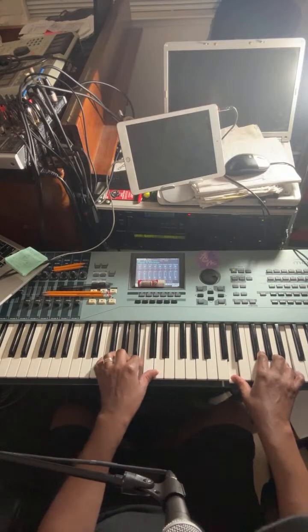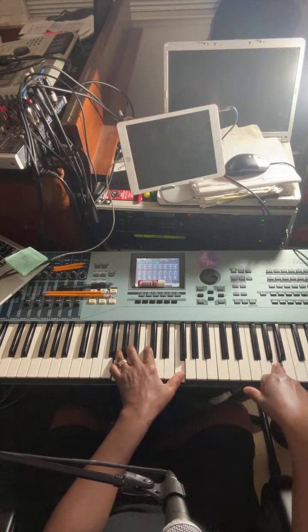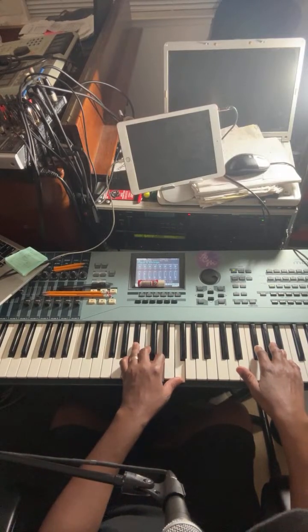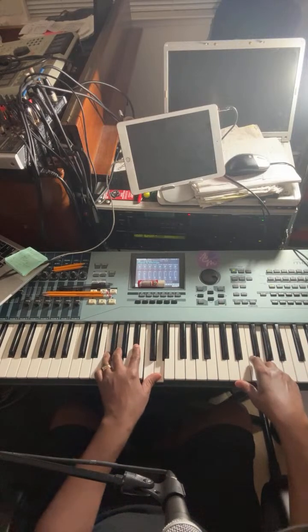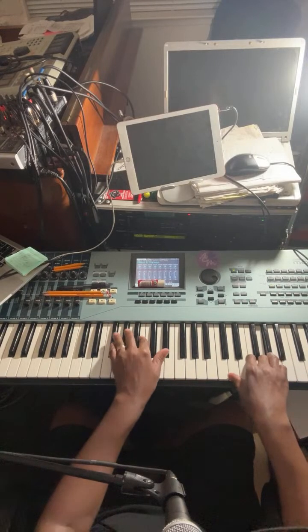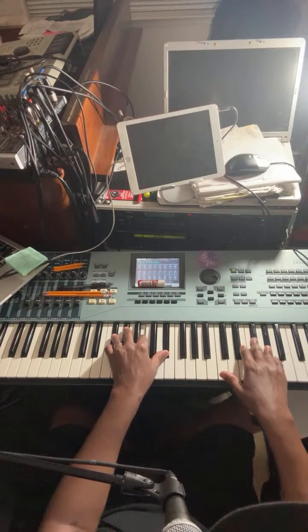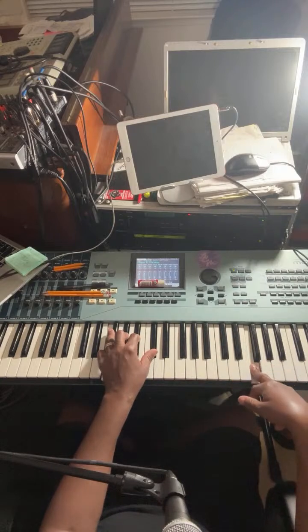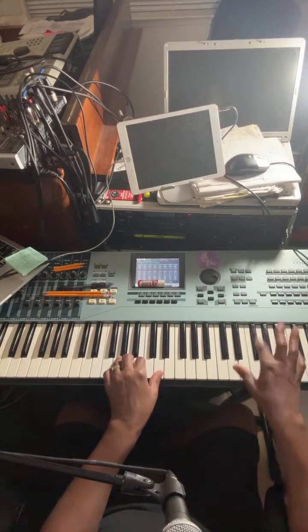G add 2. C add 2. G9 sus 4. Now I'm just playing the chord without doing the other moves or the other melody line. B flat add 2. I forgot where I'm going. G minor 7, 11. B major 6. I think I'm going here. And then D flat major 6. So that was without me doing all the other extra stuff.